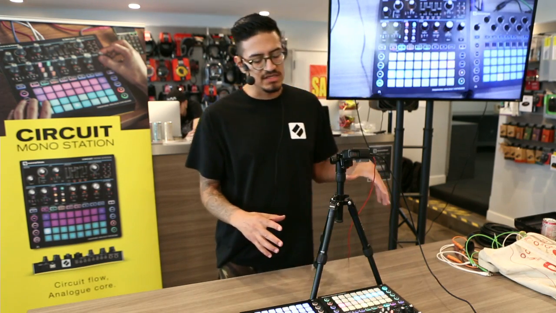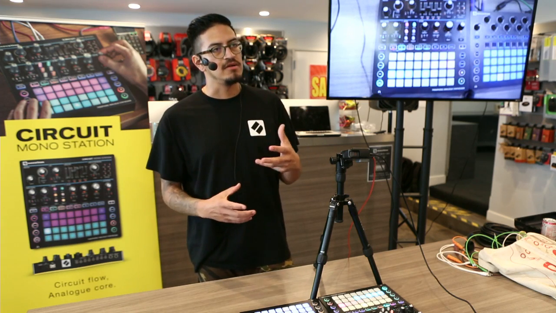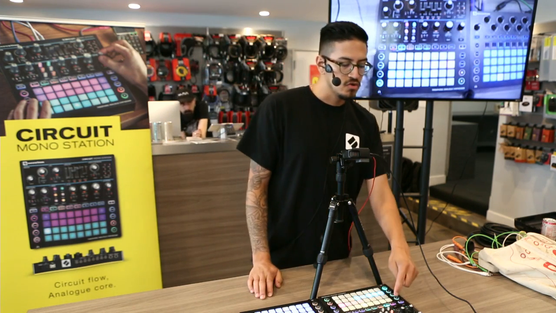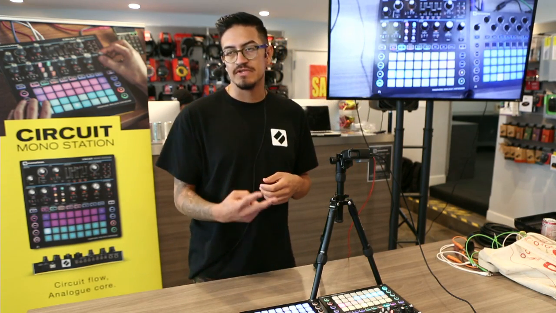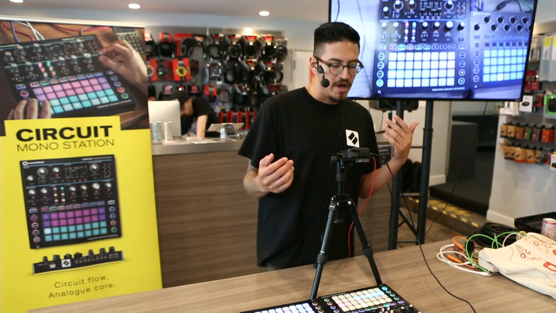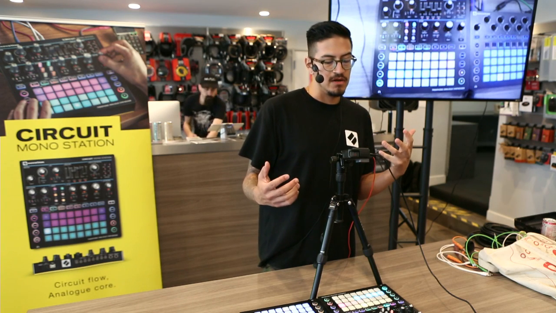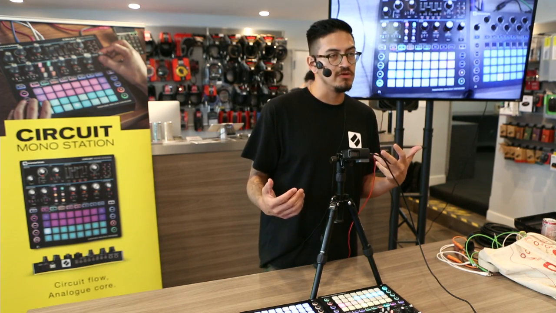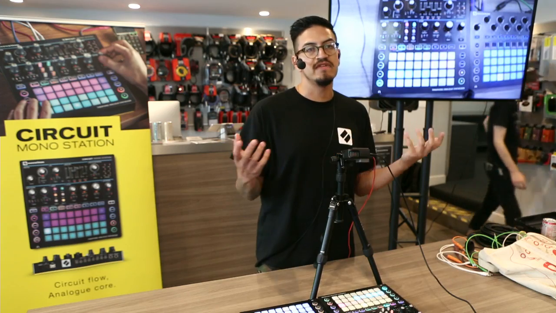The crazy thing here is it's really quick at writing patterns and doing a bunch of different things. And the cool thing is oscillator 1 sends out on MIDI channel 1, oscillator 2 is on MIDI channel 2, and the mod sequencer is basically dependent on what it's doing. So you can have it do basically just CV values out.